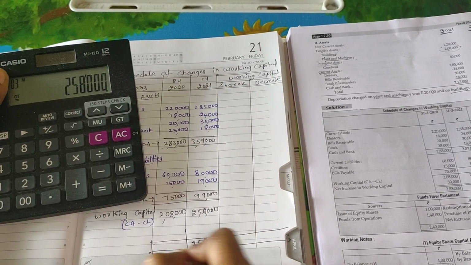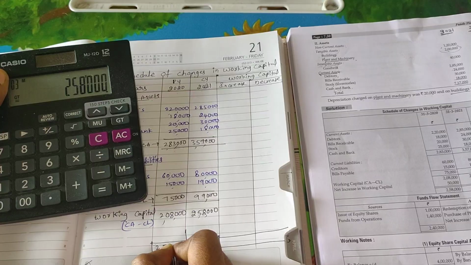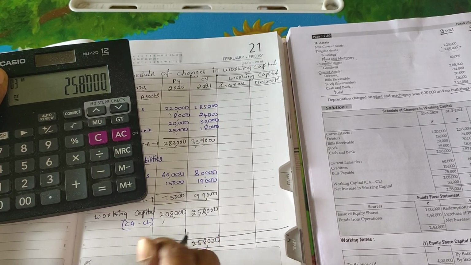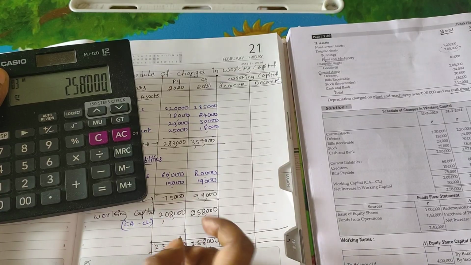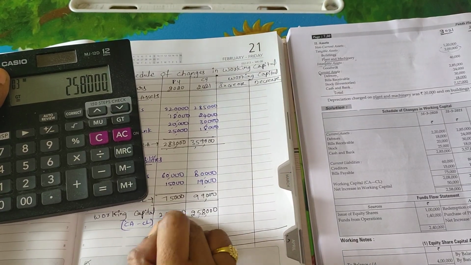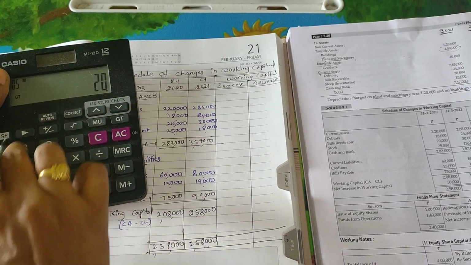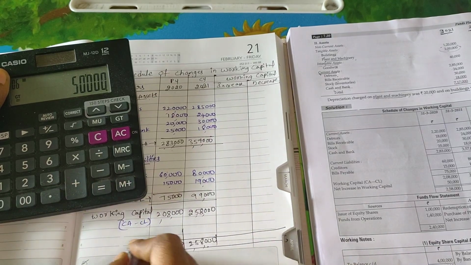So 2,58,000, write on both the sides. 2,58,000 we need to write on both the sides. So 2,58,000 minus 2,08,000. What is the balance amount? 50,000.